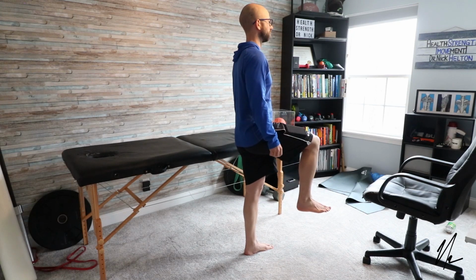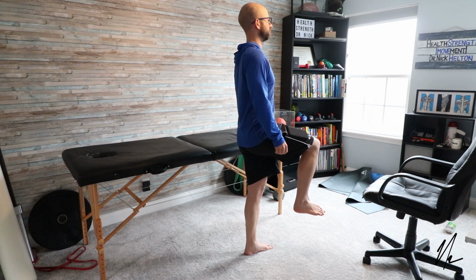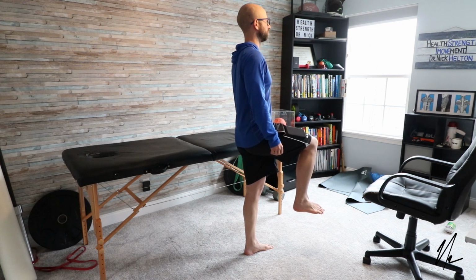Next, I'll often do a very quick basic balance screen, just statically having the person stand on one leg. Again, this is not to find hard and fast diagnoses or to really say that there's an issue at hand, but I like to get a general idea of where that person is at. Can they perform these simple static balance assessments?